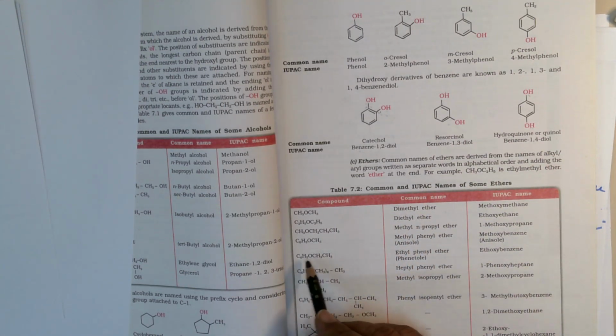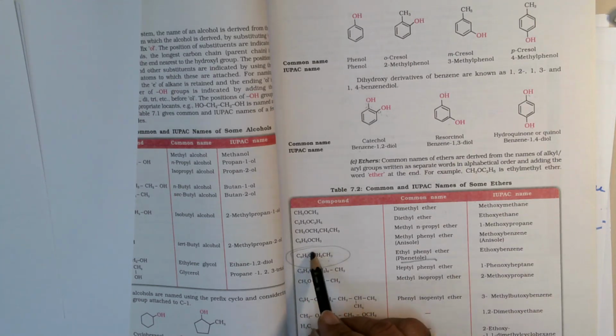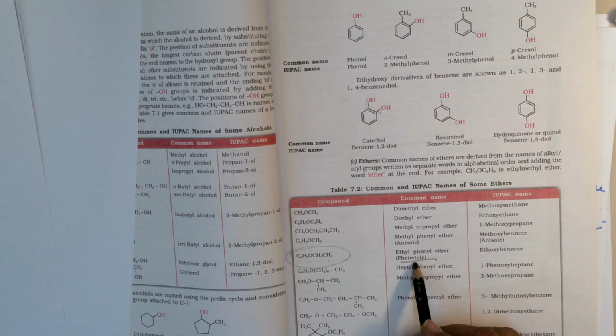Then we have the ether. I think I already explained about this, and we have various types of ether. Just look at this one: C6H5OCH2CH3. This is called phenetole. It means one benzene group is there and it is ethoxy, so ethoxybenzene is called phenetole.